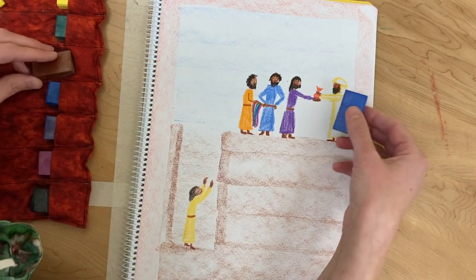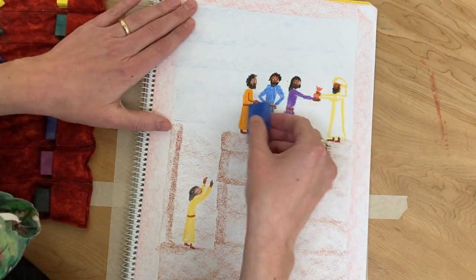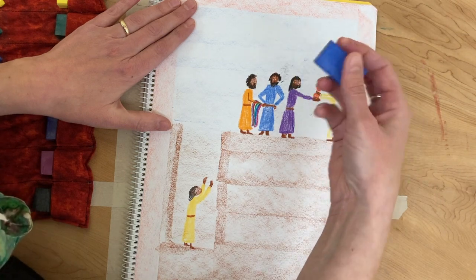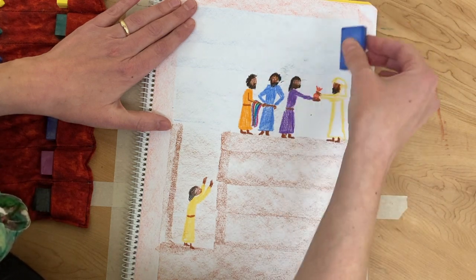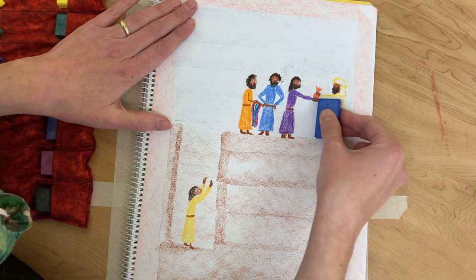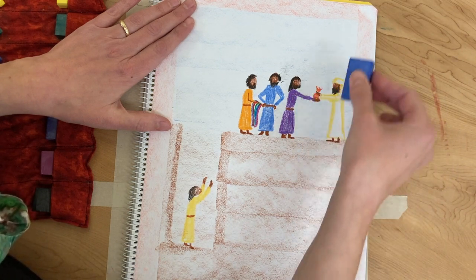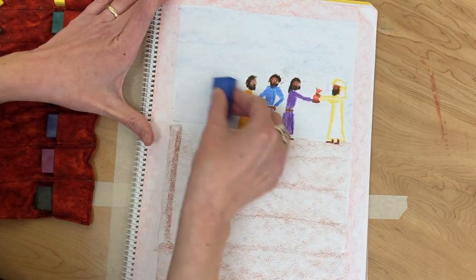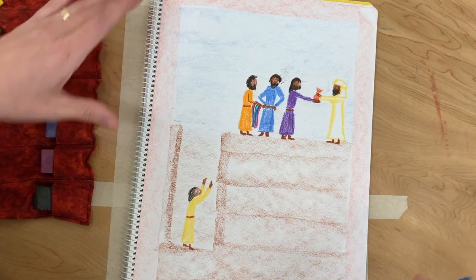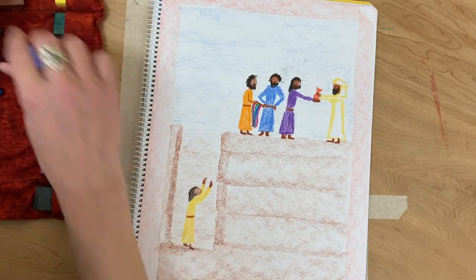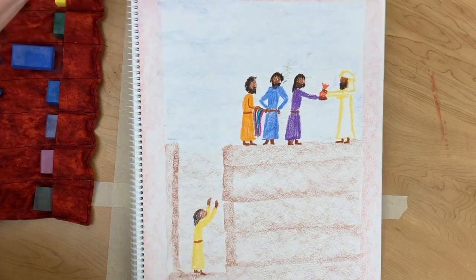And I don't want to color right over this guy's clothes because we want him to look like he's wearing white. I got my crayon a little black there when I went over their beards. So we don't have to go too heavy on that sky. We'll just keep it light. All right, so there they are. That's our drawing for today.